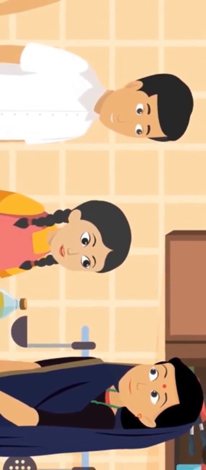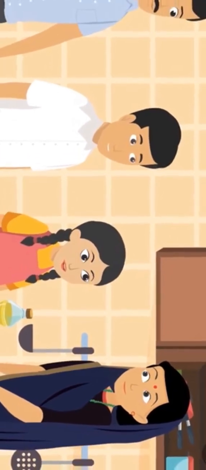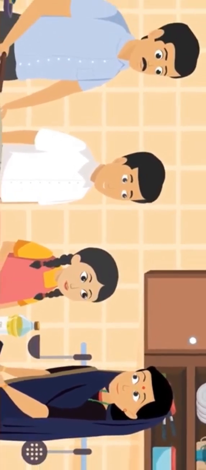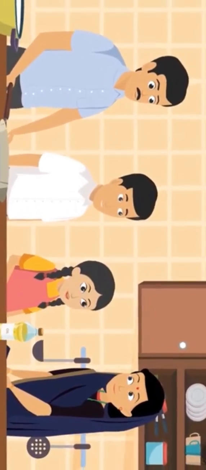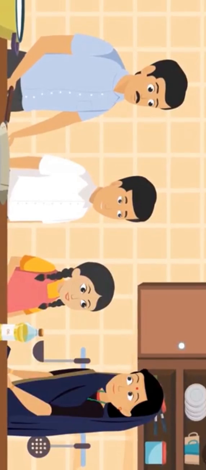So today, Riya and Sahil learned many things while helping their parents. You can also learn many things about science in your home.